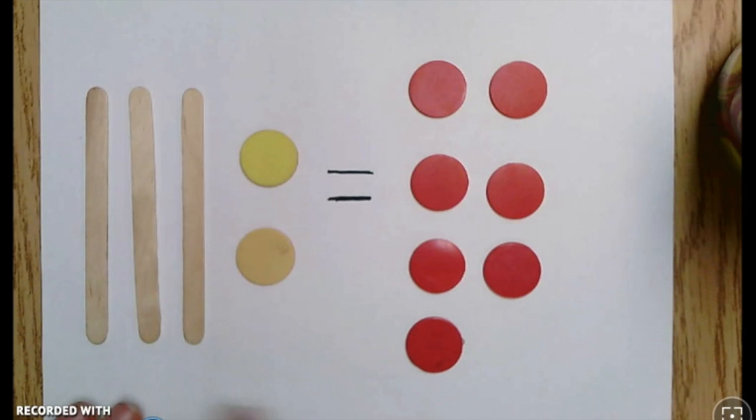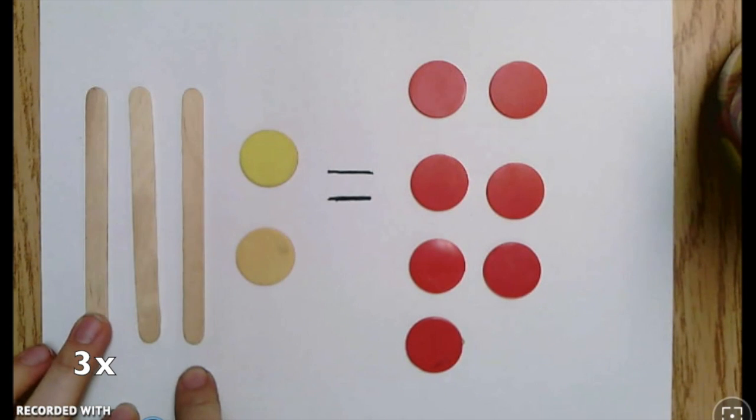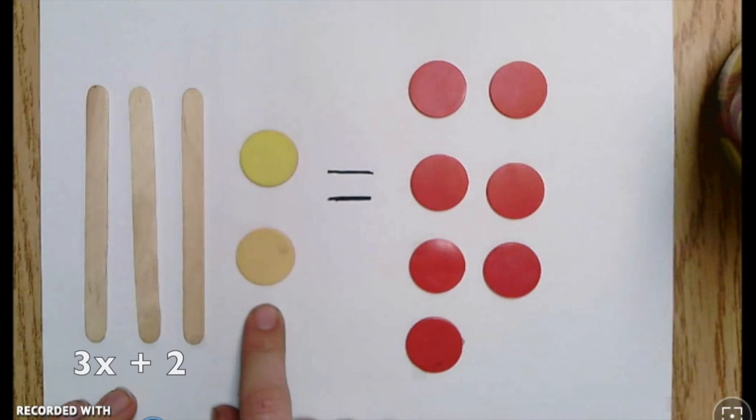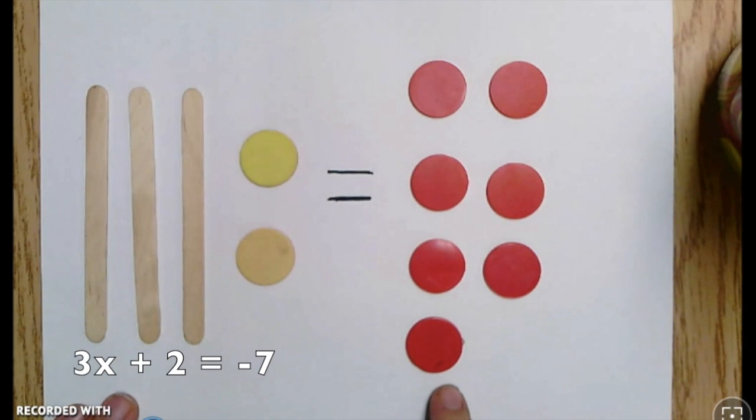I have an equation shown here. I have 3x, and we showed each x with a popsicle stick, plus 2 equals -7. In order to get x by itself, what did I have to undo first? Right, the addition or subtraction. And I did that by first getting rid of the individual tiles.